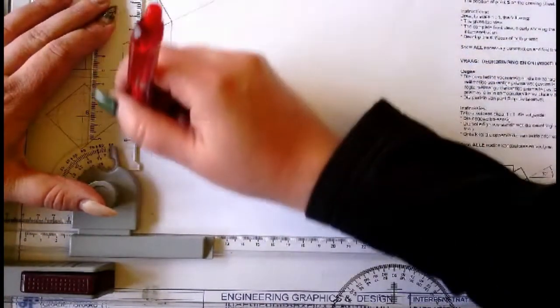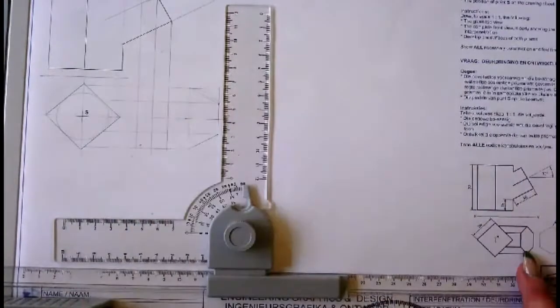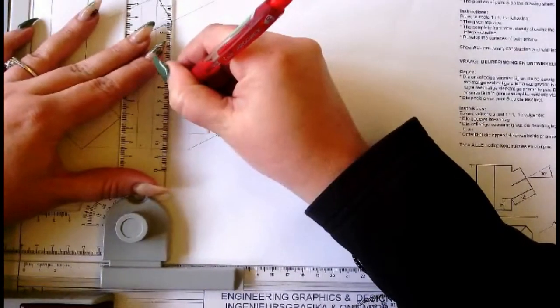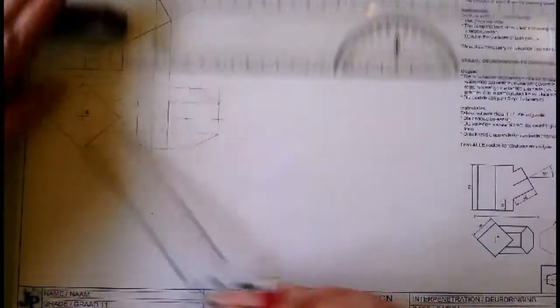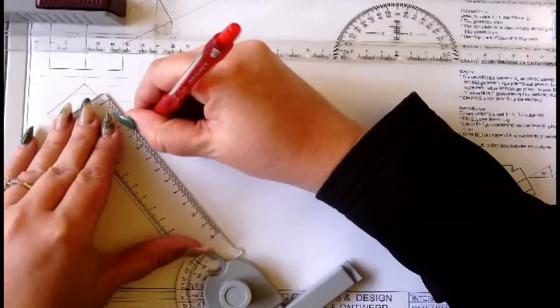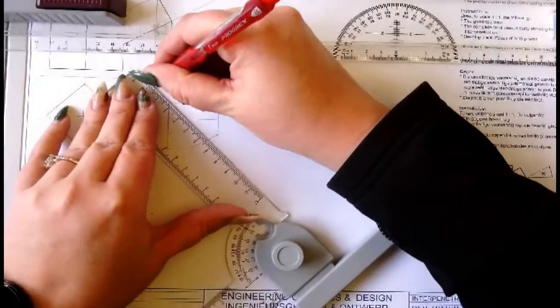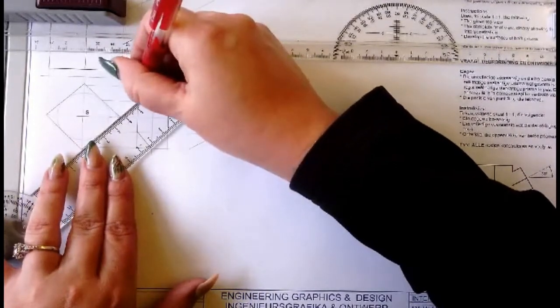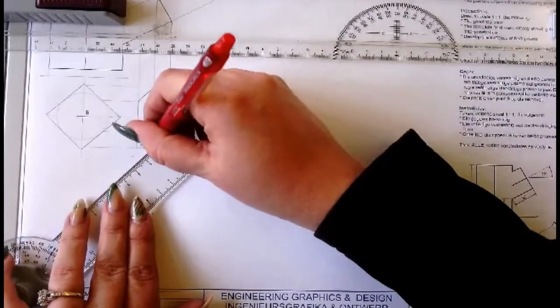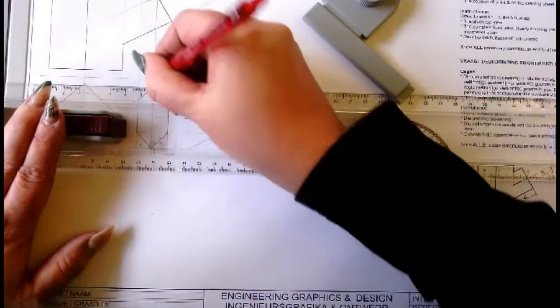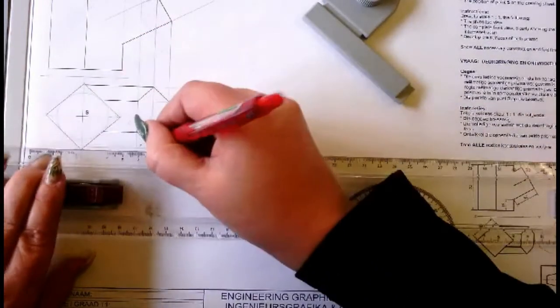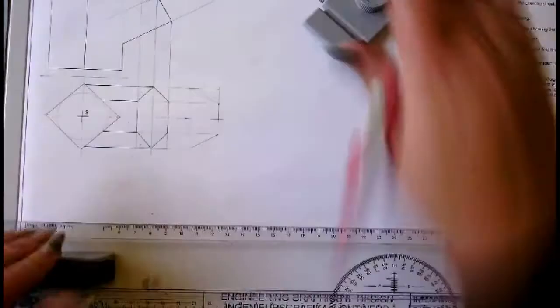And then I can go and I can draw in my hexagon the way that I can see it here. Okay, so those are the given views completed.